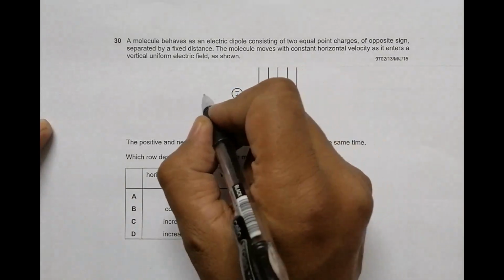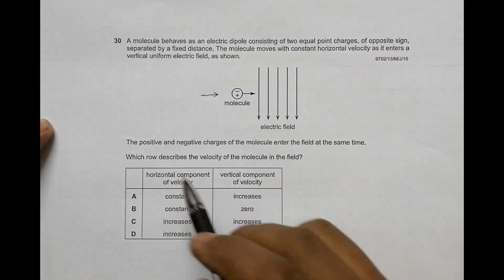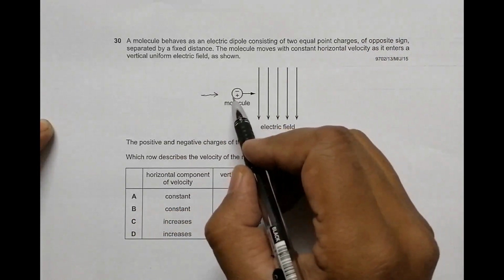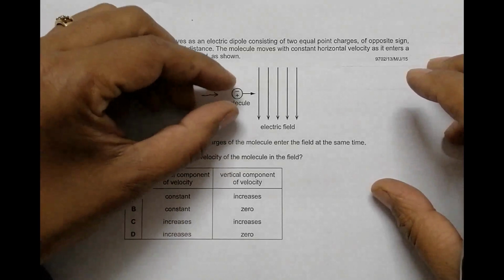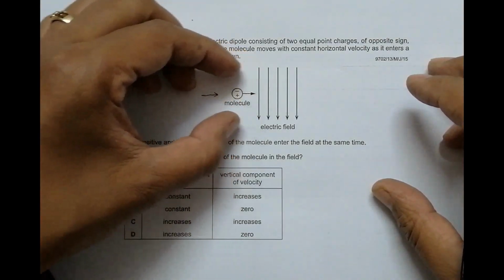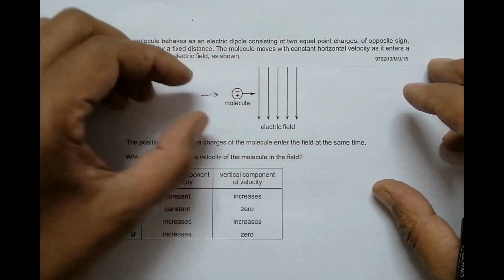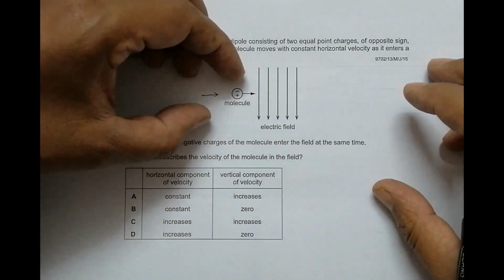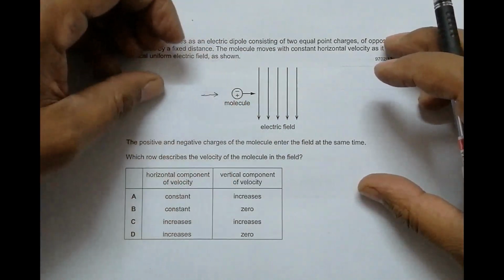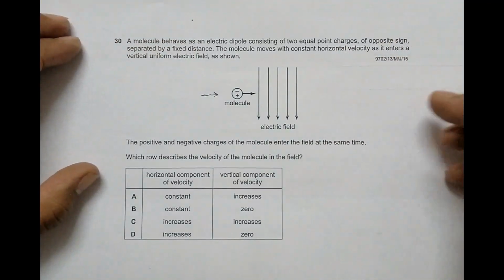So this is the direction of movement of the molecule, which is horizontal, and this is the vertical electric field. The positive and negative charges of the molecule enter the field at the same time. Since it is elongated somewhat like this, they enter the field at the same time. Had they been like this, the positive would have entered first and the negative later. Had they been like this, the negative would have gone first and the positive later. But since it goes like this, both of them enter at the same time. That means the force on the charges will happen at the same time.